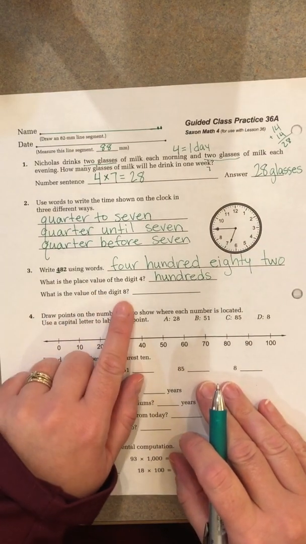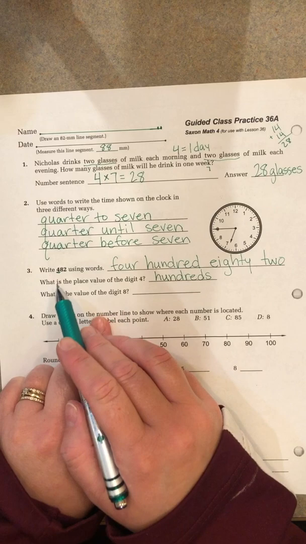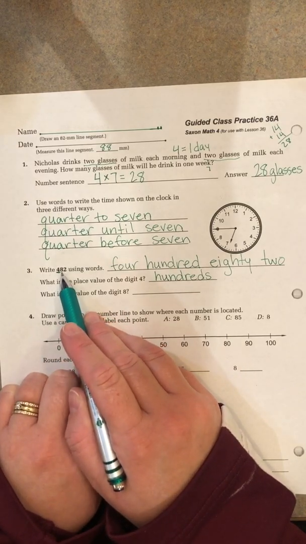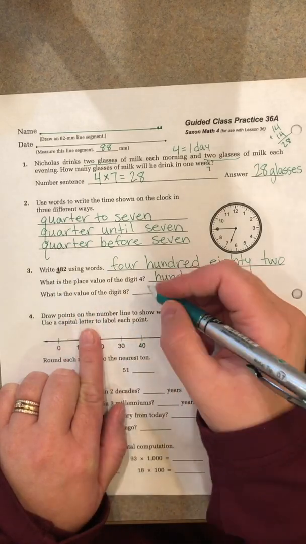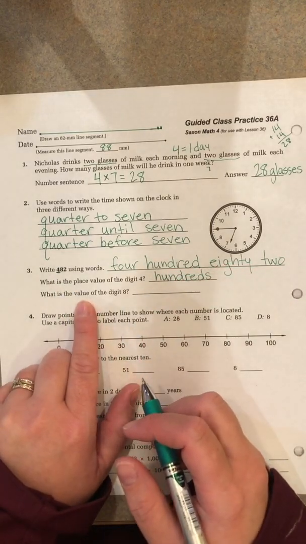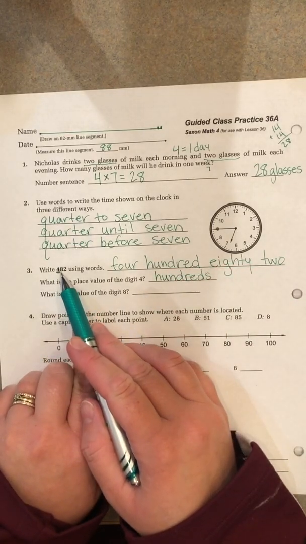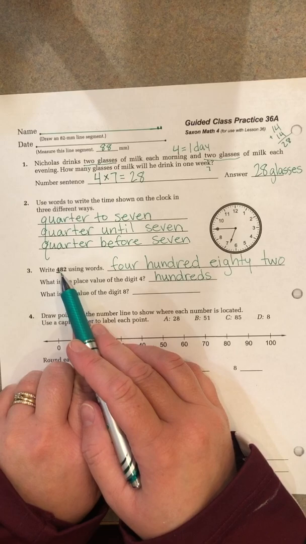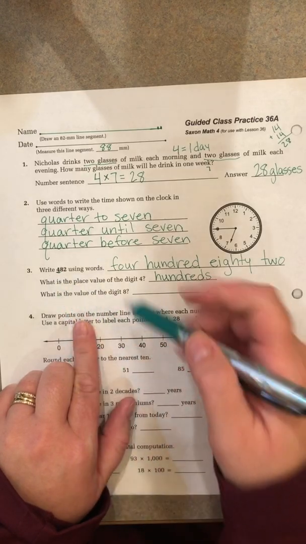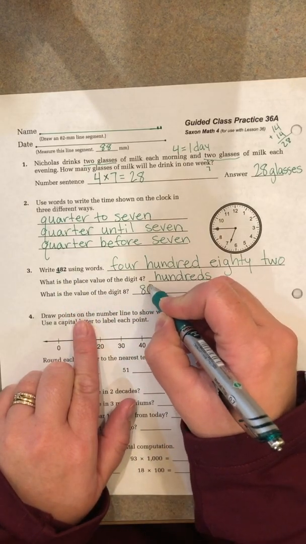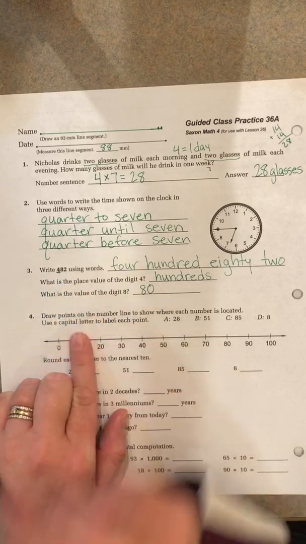What is the value of the digit 8? 8 is in the ones, tens. Oh wait, it says value. Oh, okay, so the 8, since it's in the tens place, it's not worth 8, it's actually worth 8 times 10. It's worth 80, right? That's why we say 82.